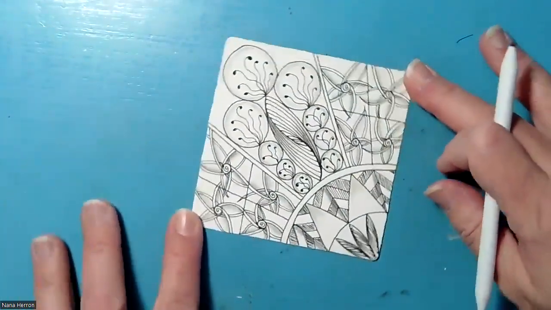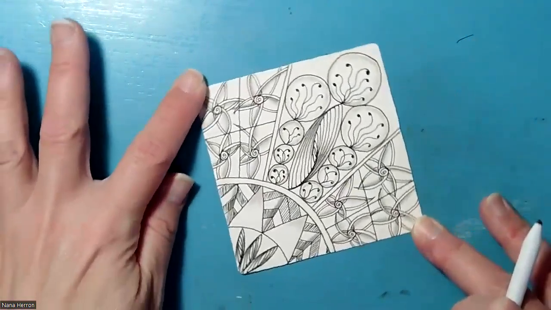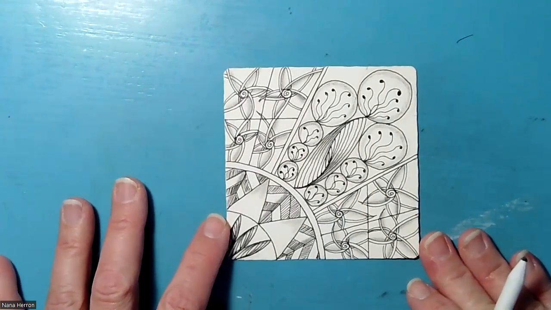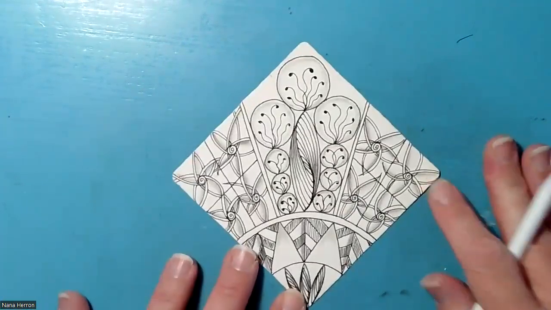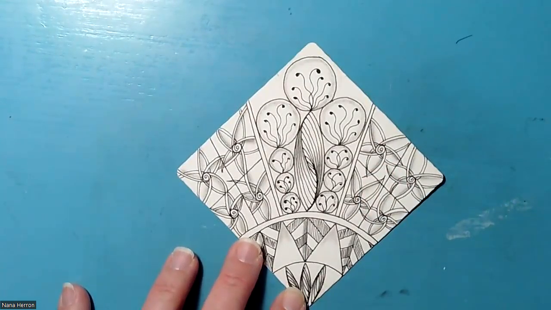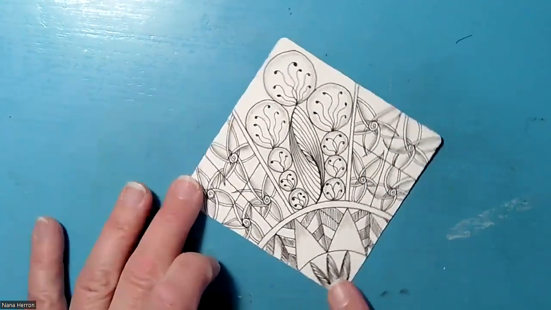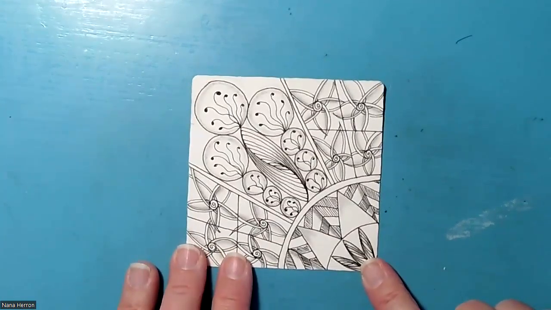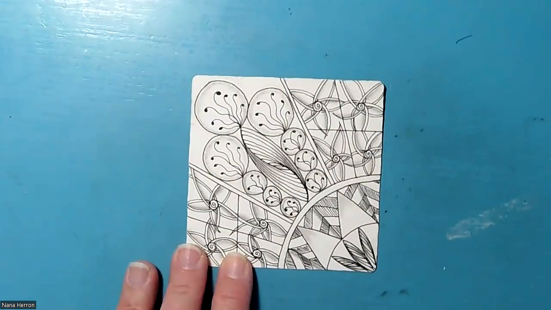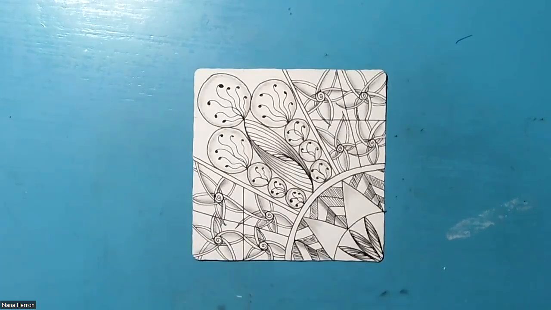That is it for the first tile of the Mosaic series. We did 4 days of fragments on one tile. And we will come back when we finish this project and deal with maybe adding a little more ink or maybe a little bit of color. I haven't decided yet. But that's it for days 1 through 4.